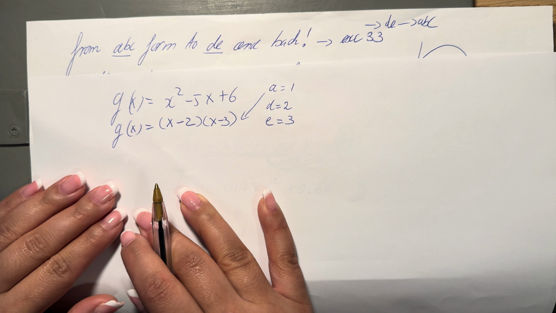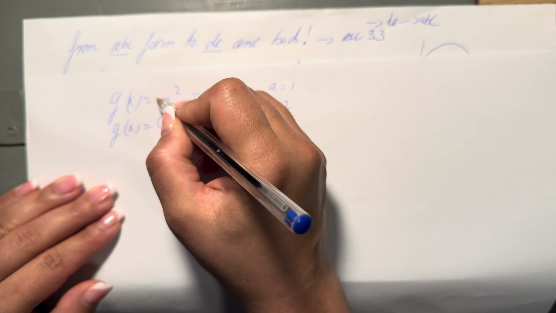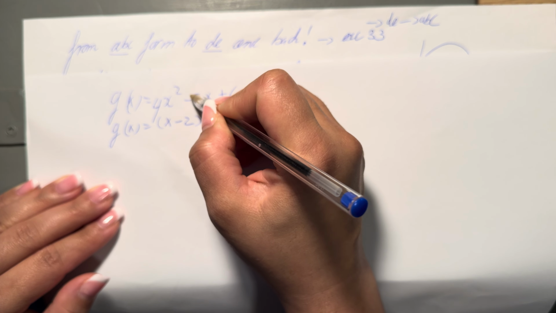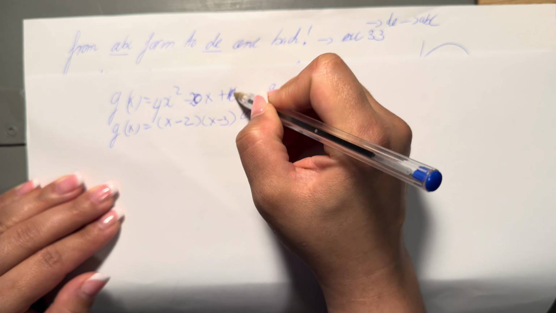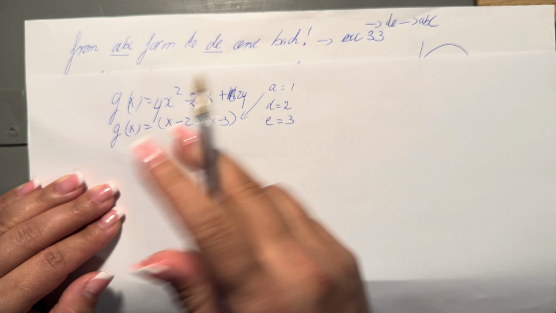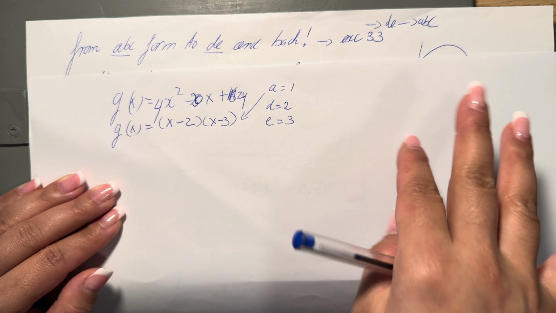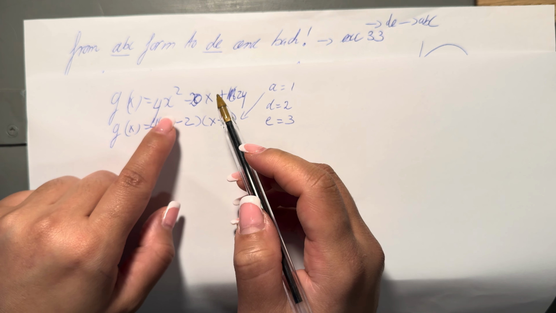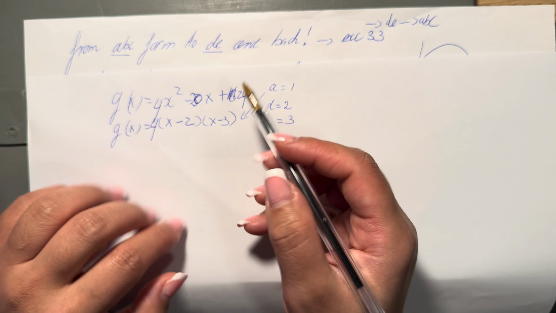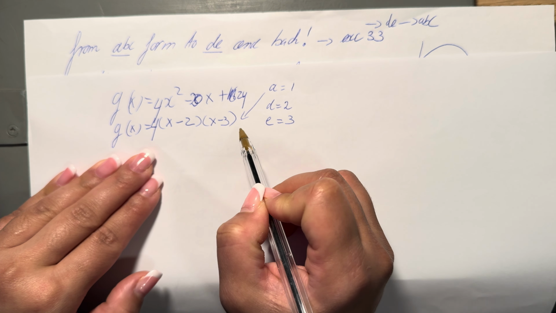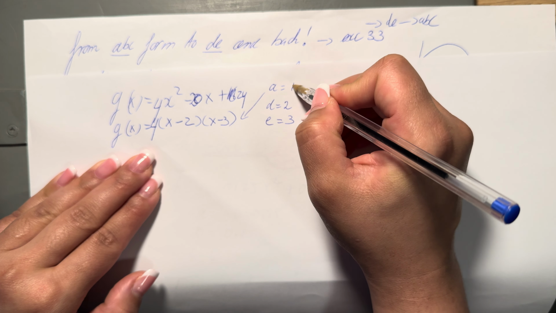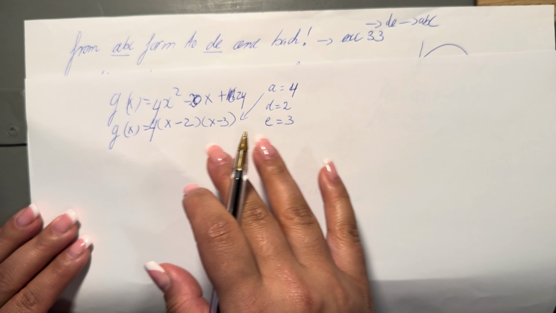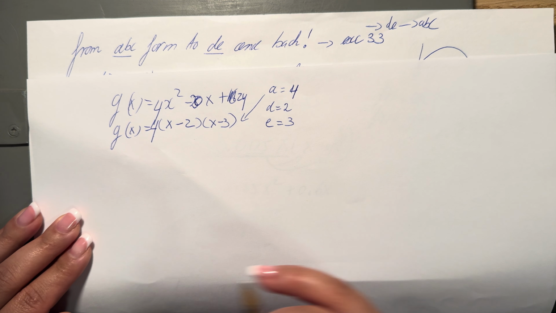Now, let's change it a bit. Let's say that this was 4, and this would then be, let's say, minus 20, and this would be 24. Even then, you cannot just divide by 4 and then it's just gone. Then the formula would be 4 in the front, because you are dividing everything by 4 in order to factorize it. So you put the 4 in the front, and then it changes. The A is not 1, but the A is 4. So you can actually write every ABC form into a DE form.